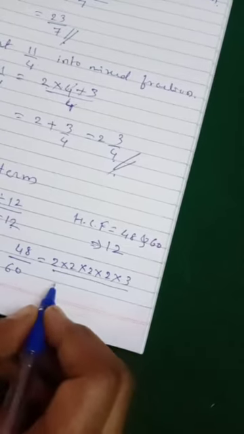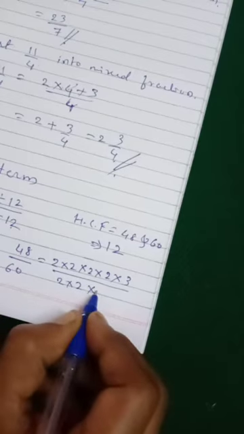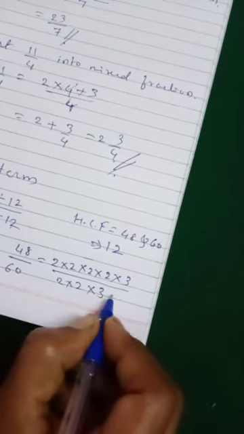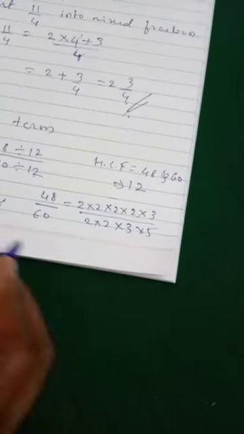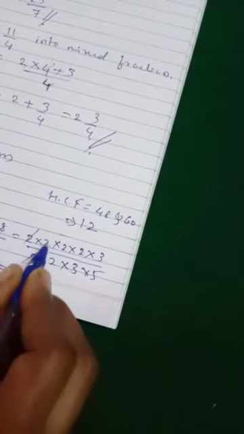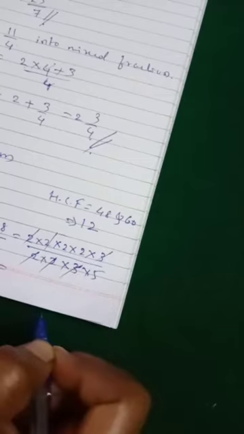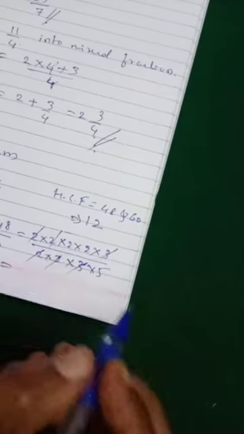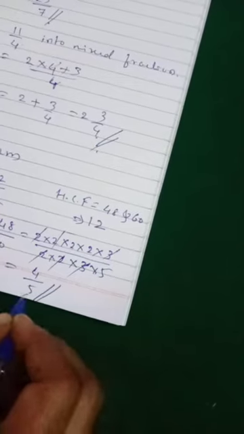Then 60 I can write as 2 squared into 3 into 5. Okay, then go on cancelling which are the common. Two 2s get cancelled, then 3 gets cancelled, then what remains is 2 squared divided by 5, which is the answer.